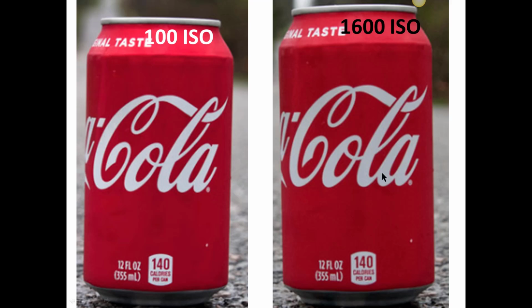It's pretty subtle, but you can see that there's a little bit of a difference in terms of the quality of the lines and the colors and the images. So 1600 ISO has introduced some noise, and that's not a good thing necessarily. If you wanted to make a poster or a large image of some size, then you would want to shoot at a lower ISO. But sometimes you don't have that choice.